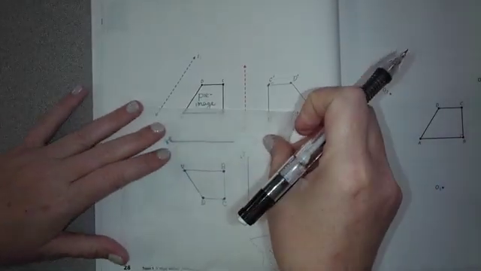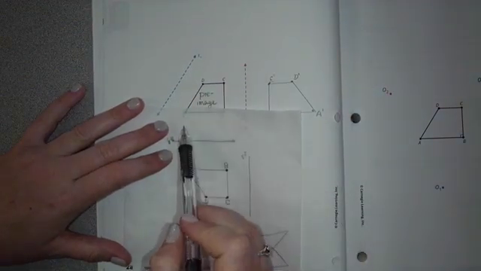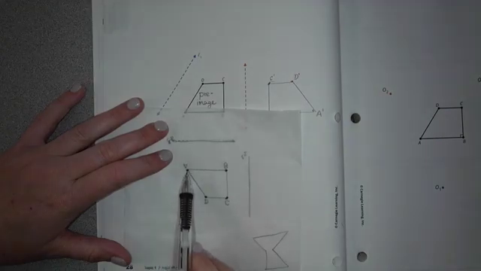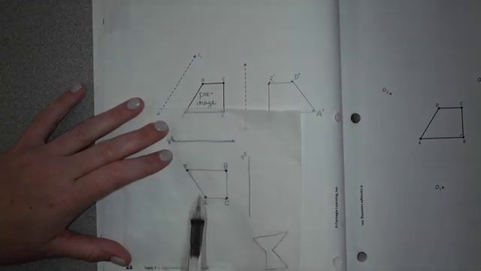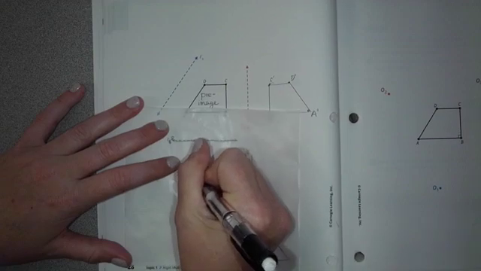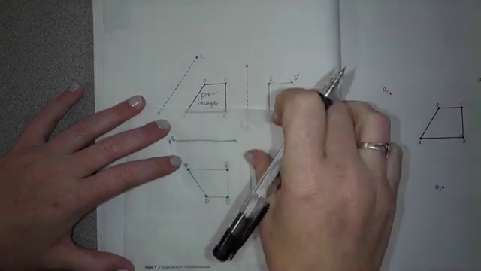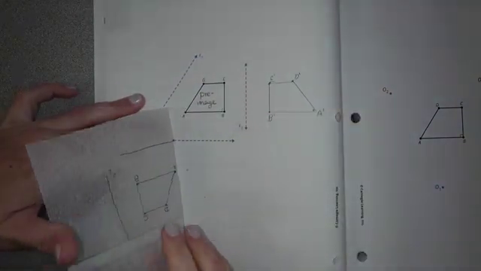Do you see how it's kind of a mirror image? Not kind of, it is a mirror image. The A drops straight below, the B drops straight below, and D and C, all of that. So again, mark your points. Let's see how well it marked through that time.